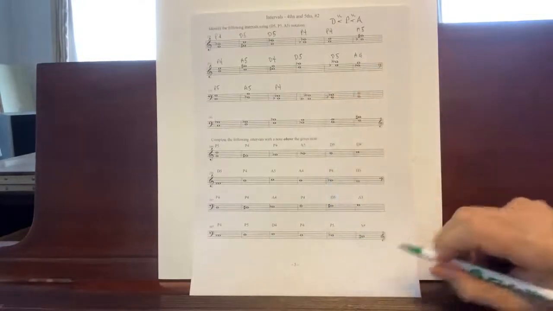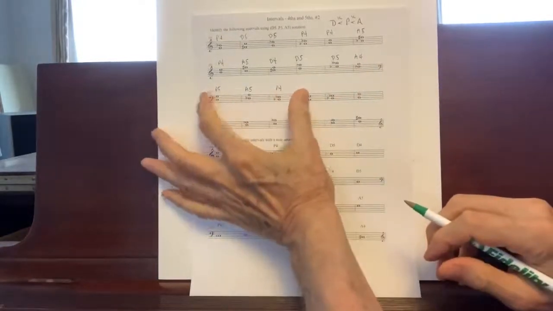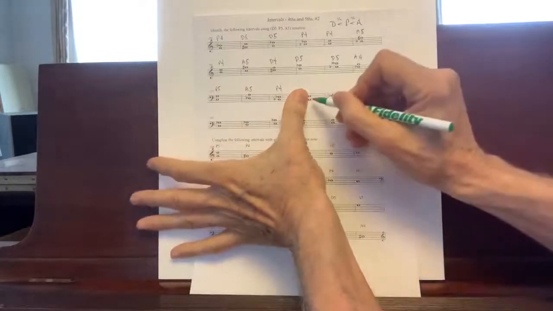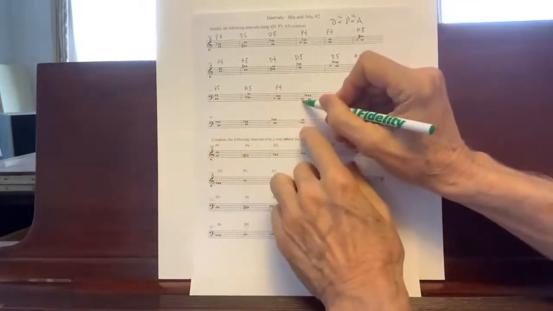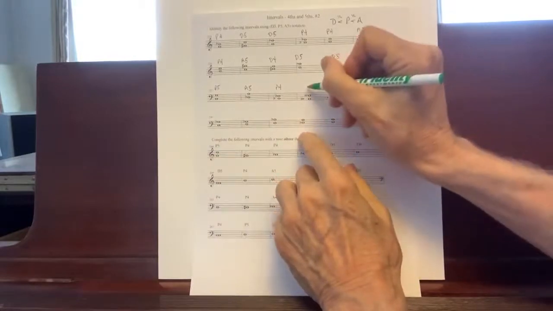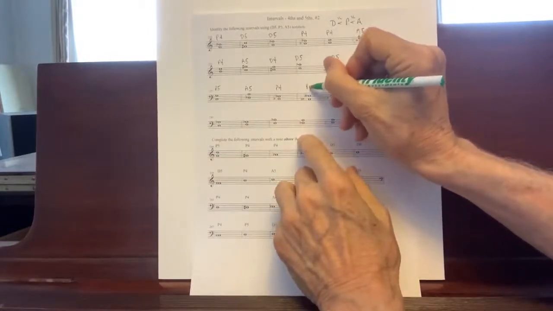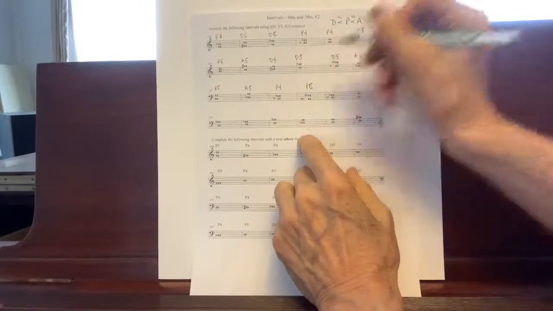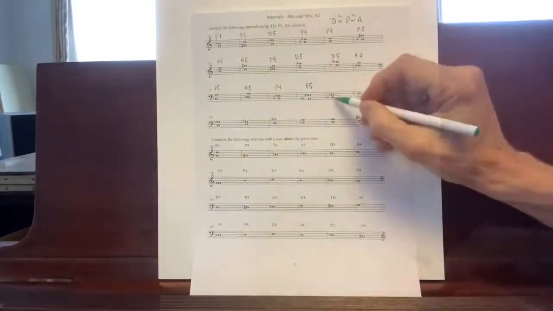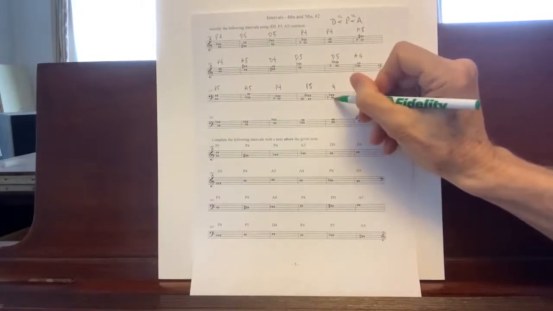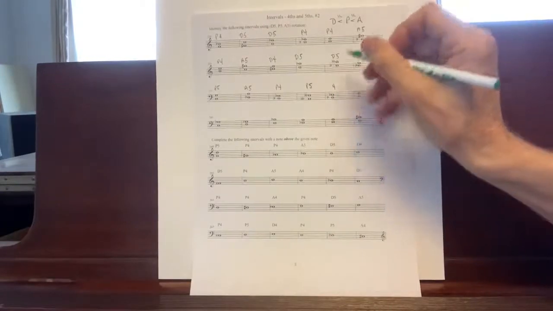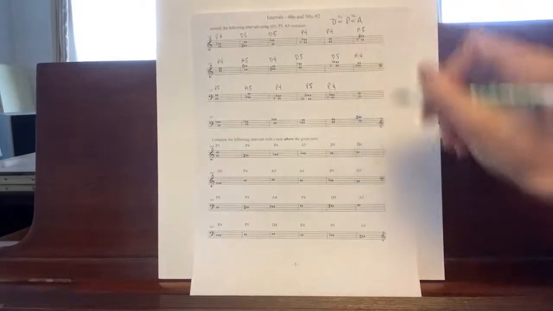And the easiest way to deal with this is just get rid of the double flats. And I know that A to E is a perfect fifth. Therefore, if I double flat the bottom one and I double flat the top one, it still retains its dimensionality. B flat to E flat, well, it's a fourth. What do I know about the B flat scale? I know that its fourth step is an E flat, therefore it's a perfect fourth.